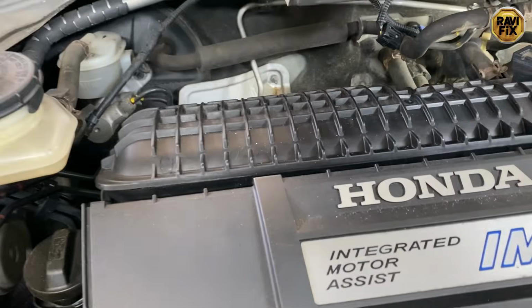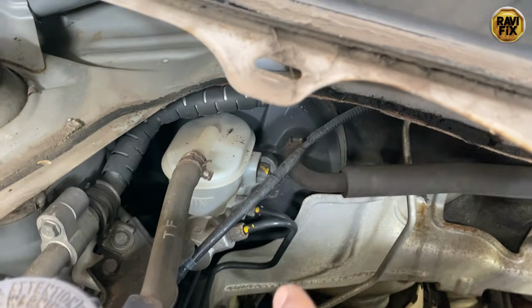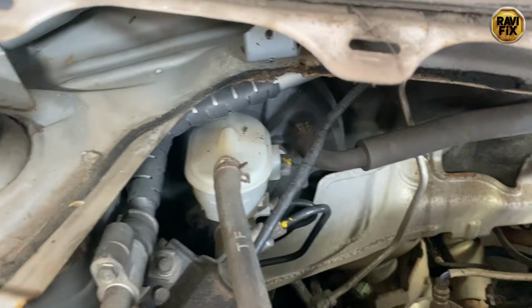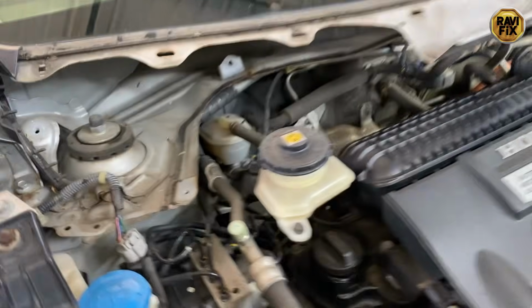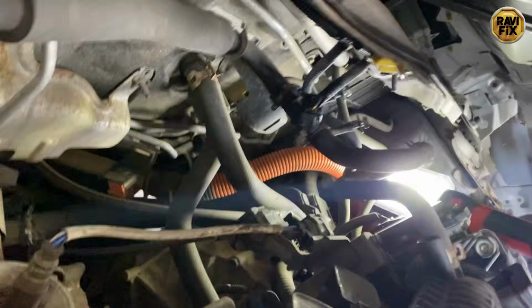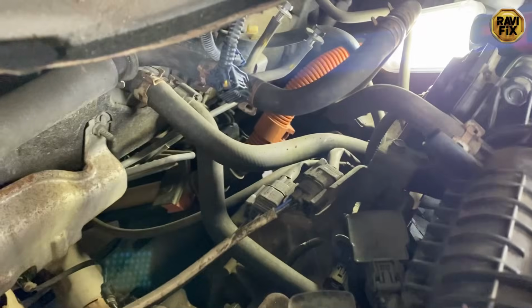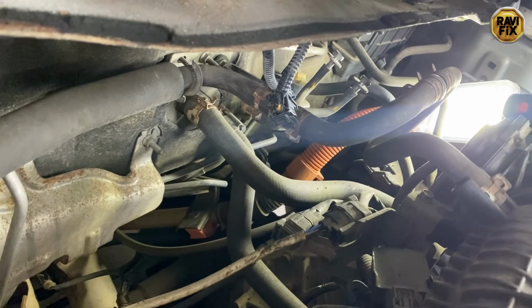I have already diagnosed the issue. Anyway, this is the brake booster, and on the other side of the brake booster hose, the two-sensor assembly is fitted into the firewall, and in this area you can see the wire sockets. So that is the place where those two brake booster sensors go.